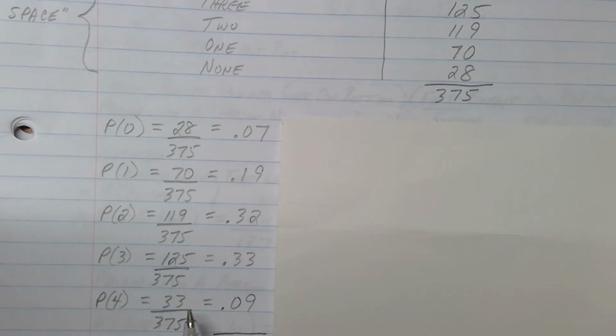What about all 4? Well, that's not very many. 33 out of 375 reported all 4 study skills. That's about 9%.